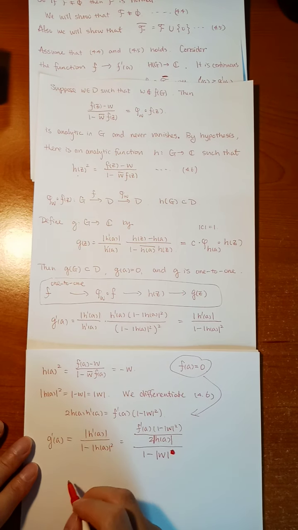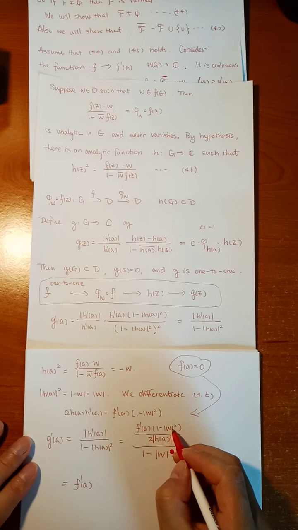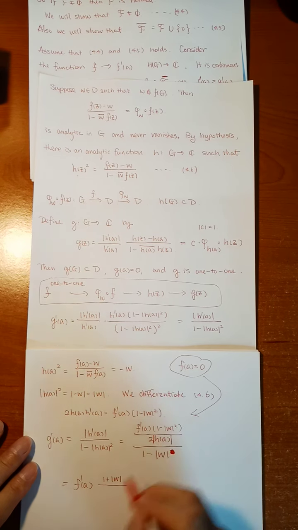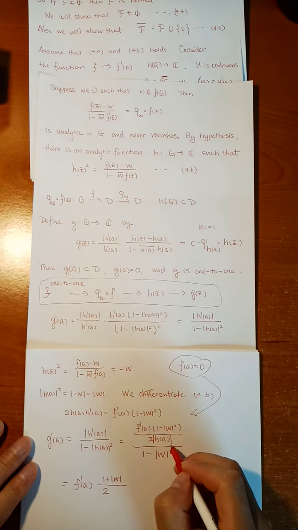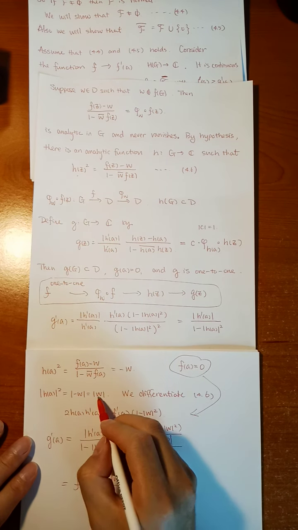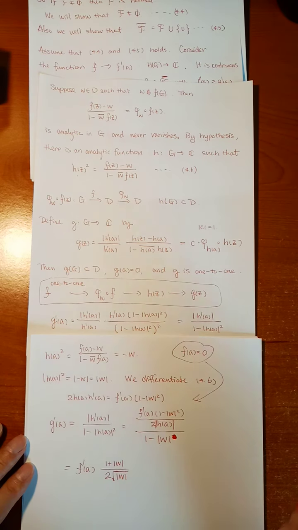What we have is F prime of A times (1 minus W squared) over (1 minus W), you cancel them, you get 1 plus the norm of W over 2 times the absolute value of H of A, which is the square root of the absolute value of W. Right? So you take the square root.